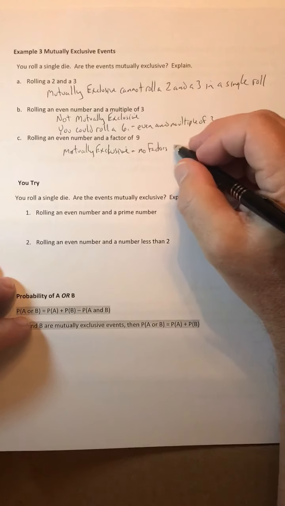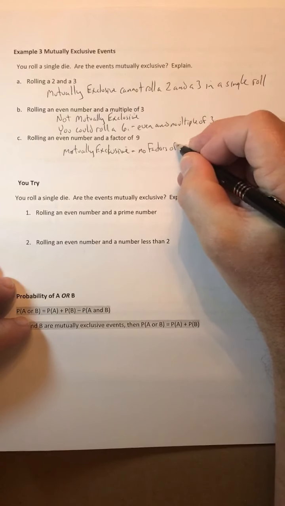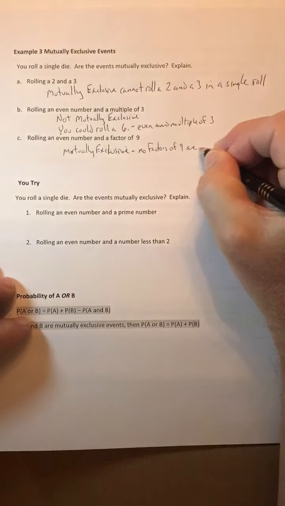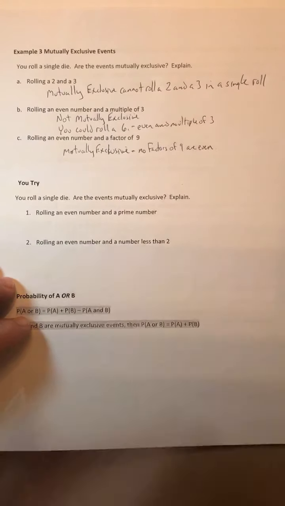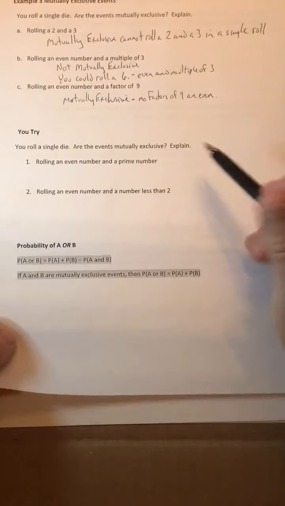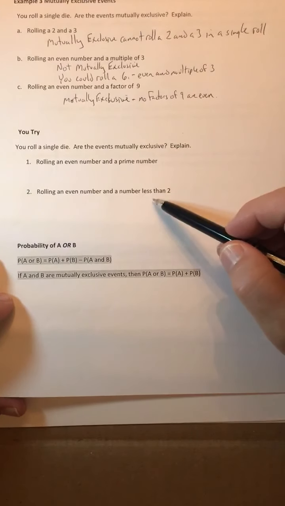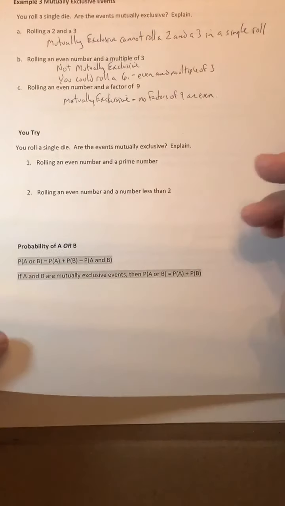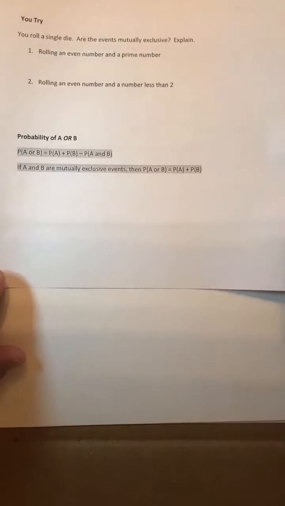Now just explain that no factors of 9 are even. So no factors of 9 are even, so they're mutually exclusive. And there's a U-try for you to do. So you can do that.